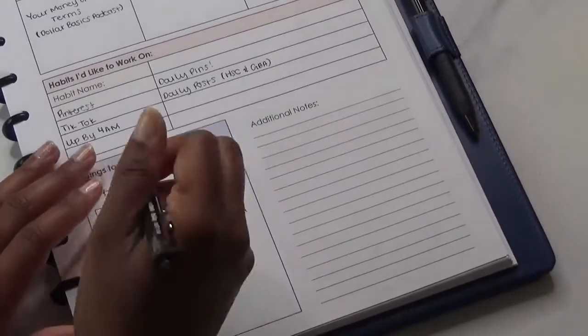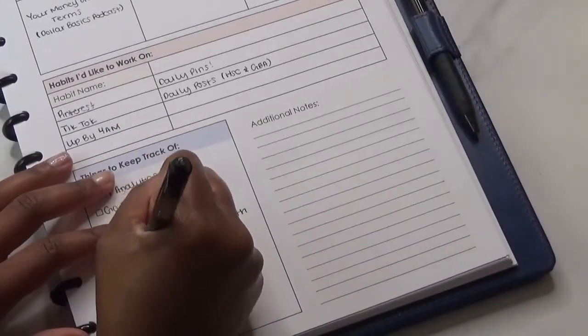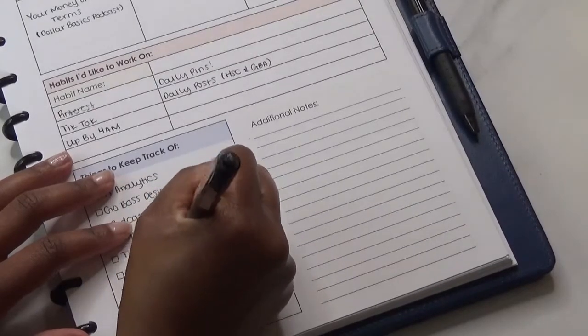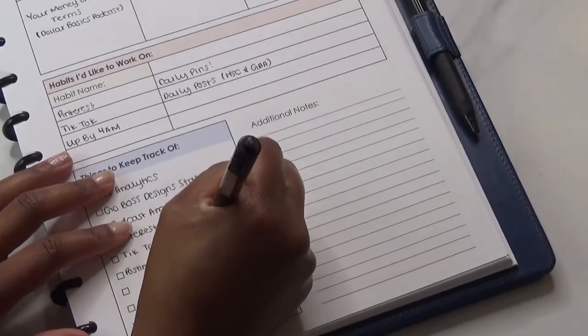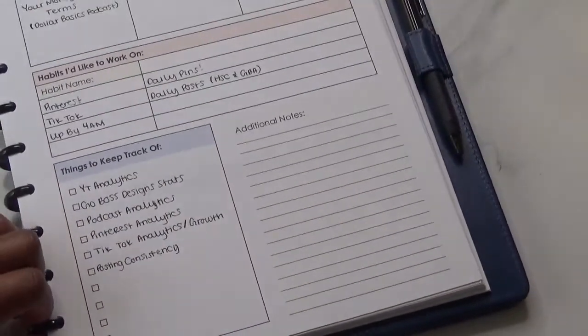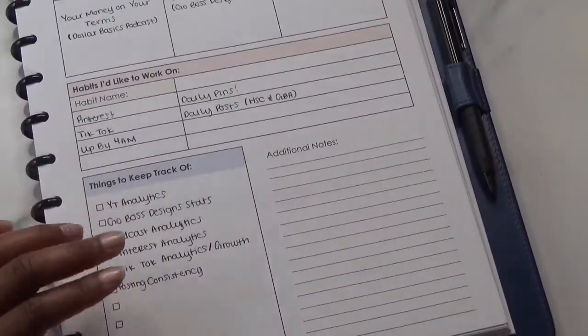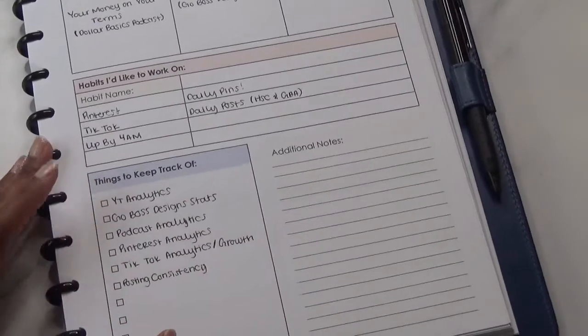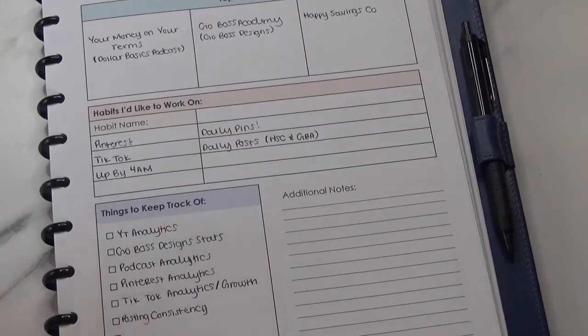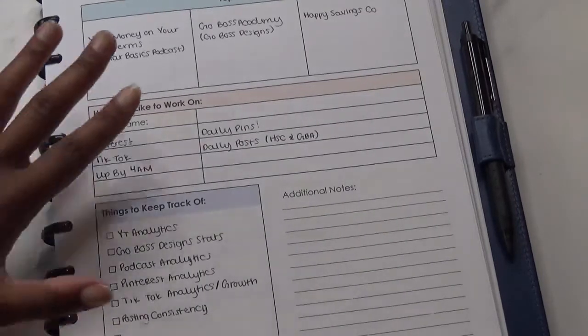And then I actually will put posting consistency. I want to just make sure that in April I'm super consistent across my content calendar, across all content pieces that I'm putting out, because I know that that's going to have a huge effect on what I accomplish in Q2. So that is it for my quarterly goals.